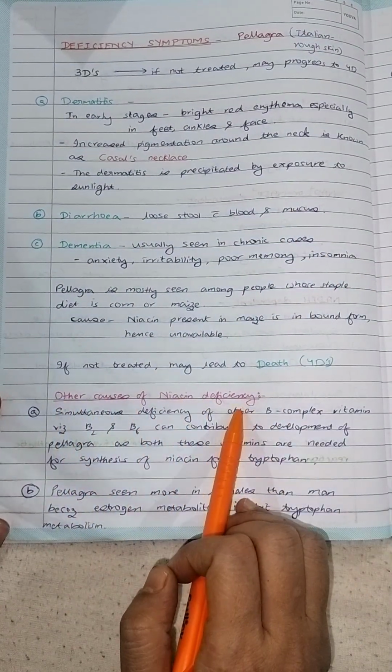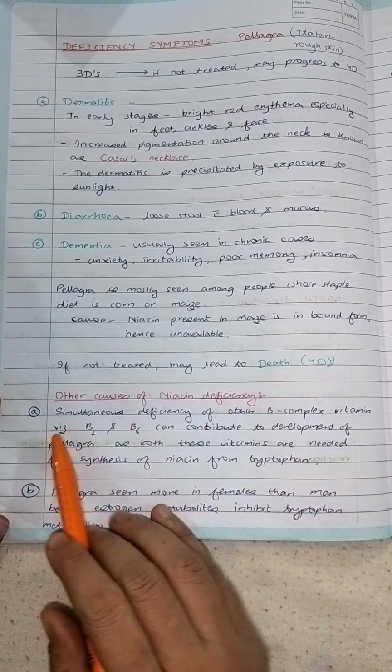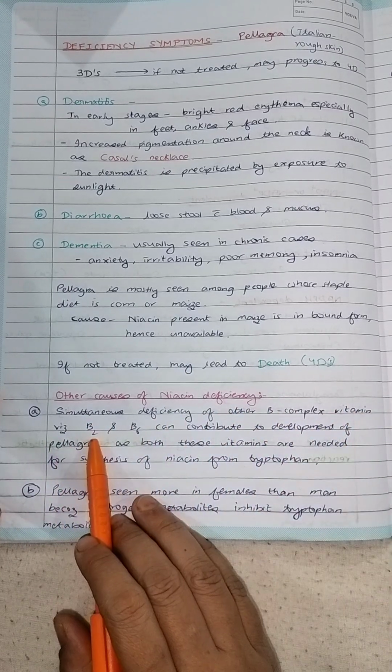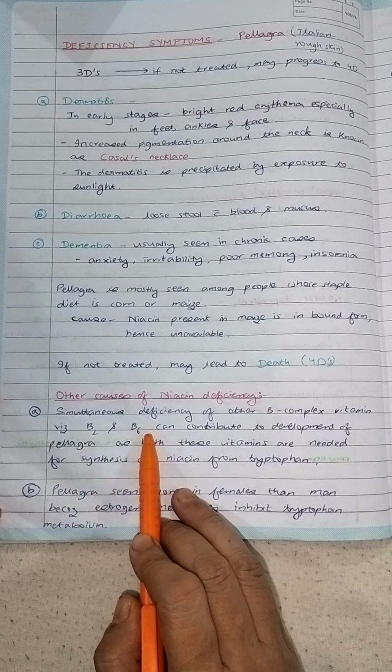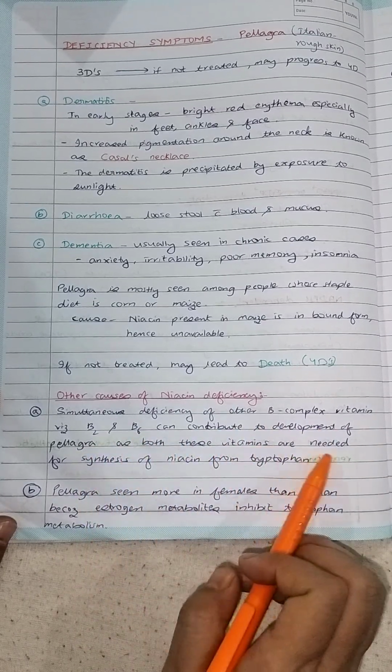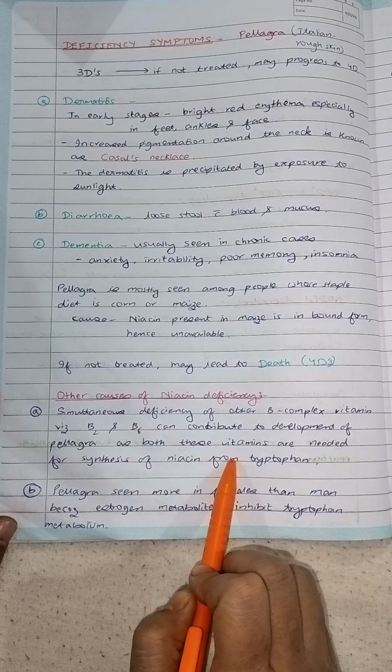Now other causes of niacin deficiency. Simultaneous deficiency of other B complex vitamins like vitamin B2 and vitamin B6 can contribute to the development of pellagra, as both these vitamins are needed for the synthesis of niacin from tryptophan.